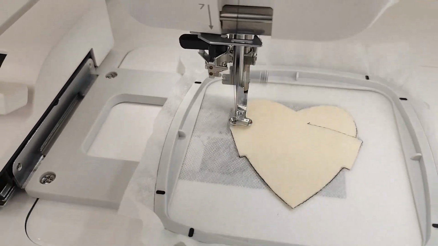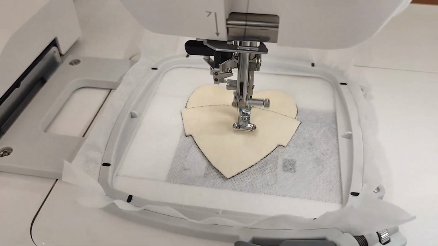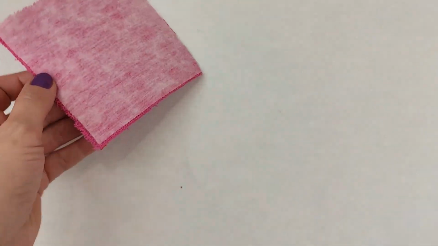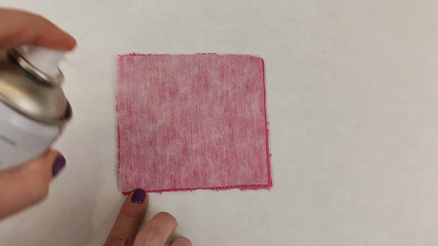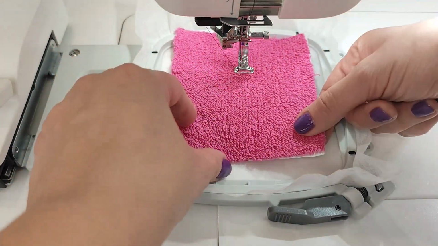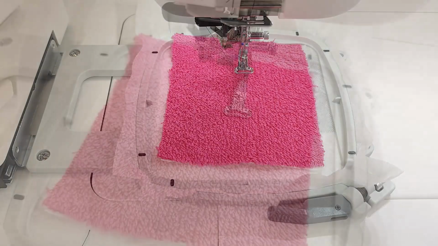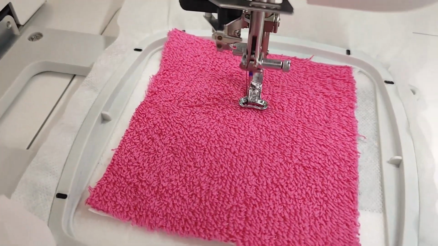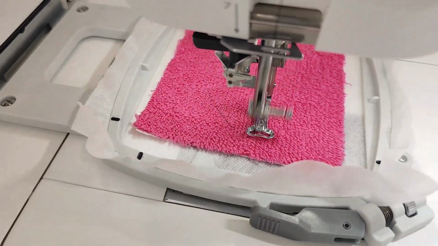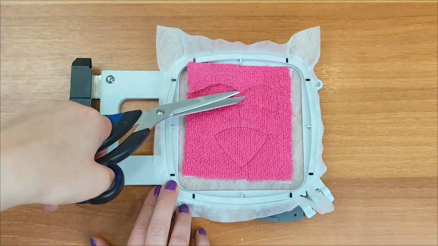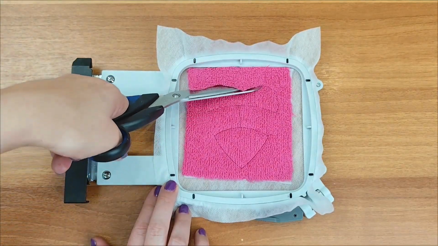Continue the embroidery with the positioning stitches for the heart. Use adhesive spray at the back of the terry cloth fabric before placing it over the positioning stitches. Continue with the holding stitches. Remove the hoop and cut the excess terry cloth around the stitches.